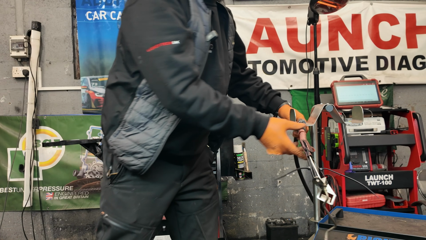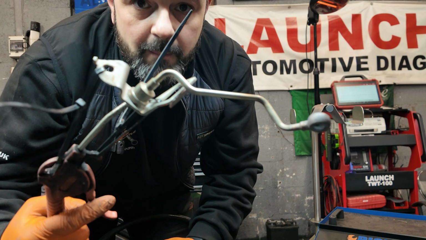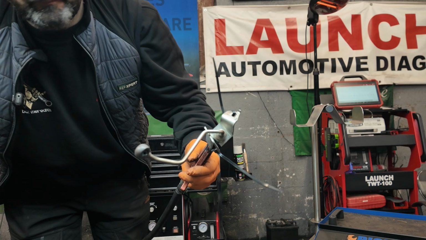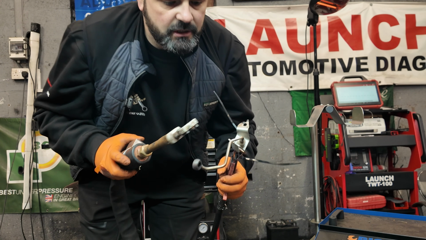Now I have got it rigged up to a bit of an airline. We're going to plug through it and warm it up at the same time and hopefully see some soot and that come out.